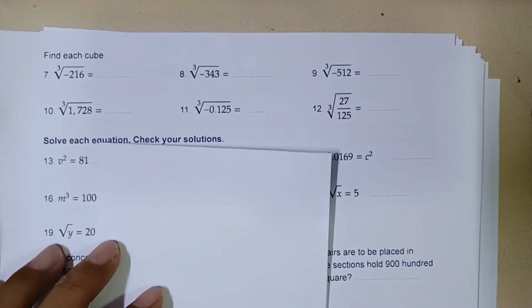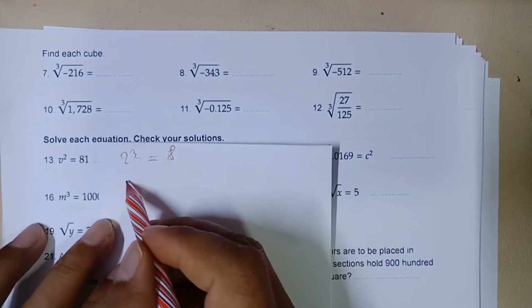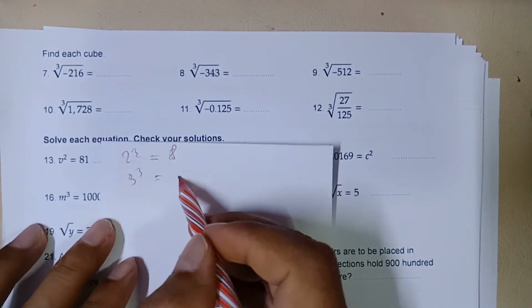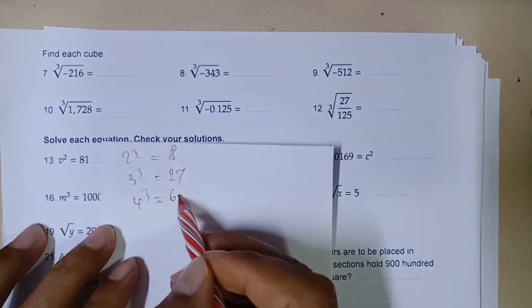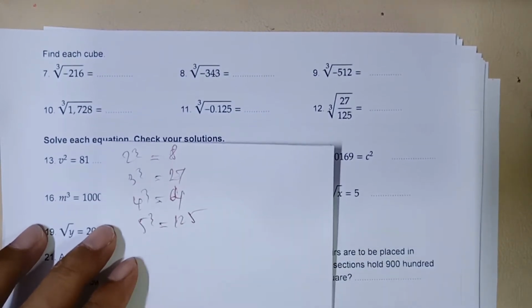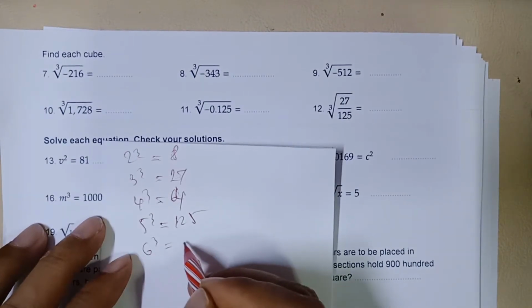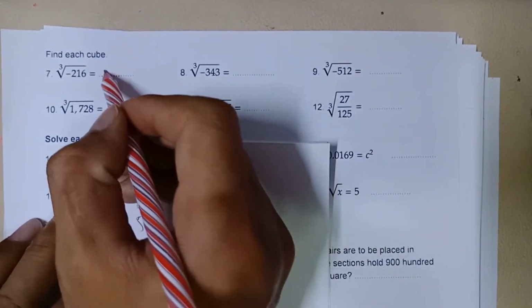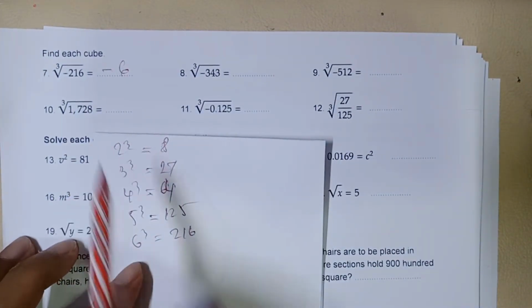If 2 to the third is 8, 3 to the third is 27, 4 to the third is 64, 5 to the third is 125, and you continue on. How about 6 to the third? 6 to the third is 216. So it's minus 6, because 6 to the third is 216.